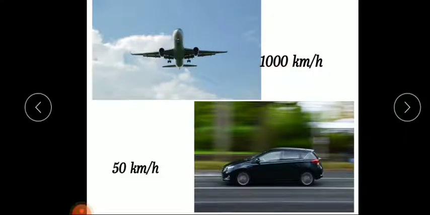So my question is, in which case is acceleration involved? In which case is the body accelerating? Yes, the answer is, in both cases the bodies are not accelerating, because in both cases they are moving with constant velocity. That means there is no change in velocity, therefore there is no acceleration.